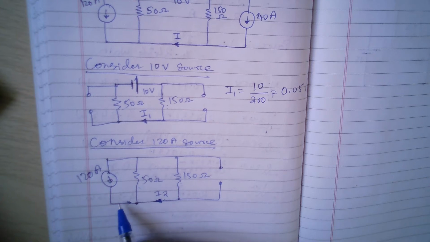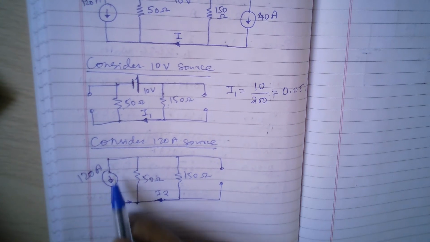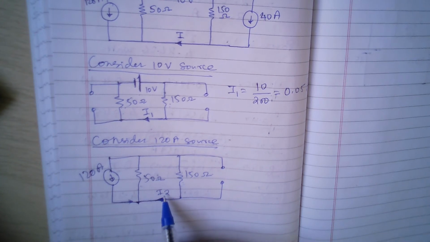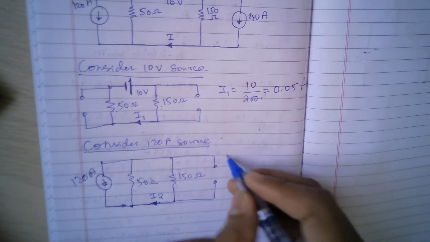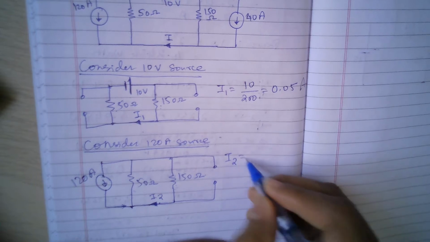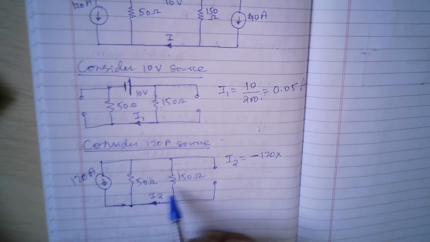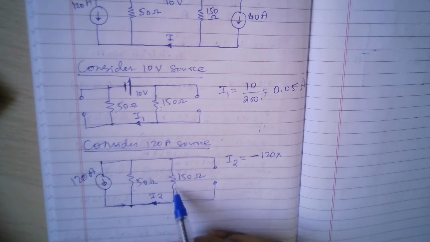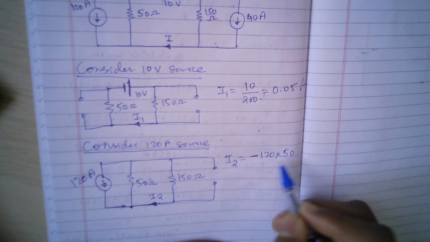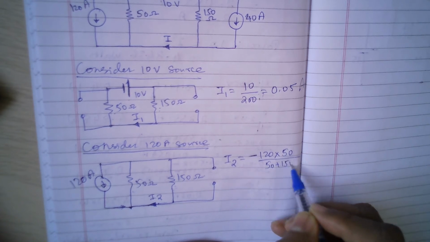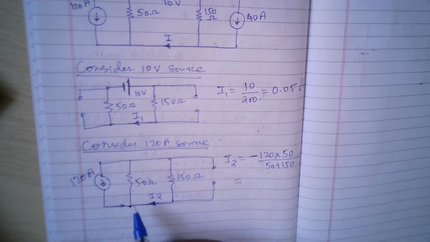Because our actual current will go in the opposite direction, since this current is coming downwards, whatever value we calculate for I2 will be negative, indicating that it is in the opposite direction. So I2 is minus 120 multiplied by, by the current division principle in two parallel branches, the opposite branch, which is 50, over 50 plus 150.